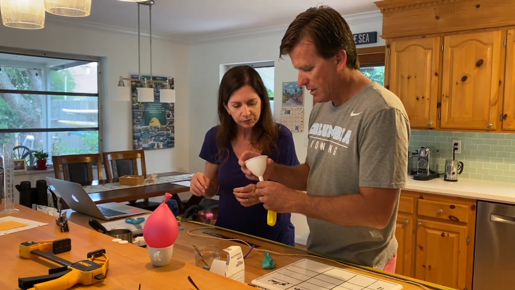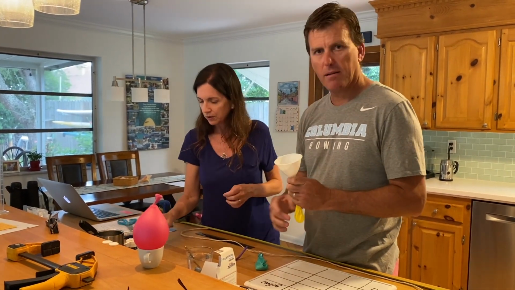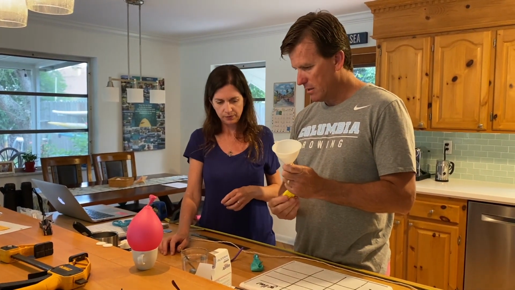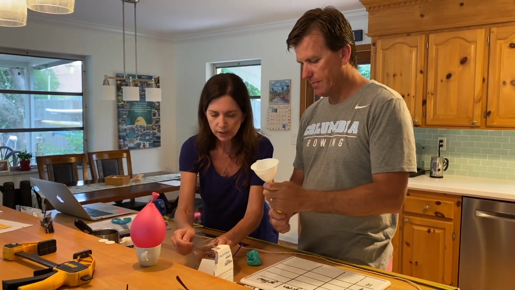Okay, that's it. So now we're gonna add 15 mils. Wait, did you put 2 into the green? Yes. We put 2 in here, and there's 3 in the yellow. Go for it. Okay, so this is the yellow one.